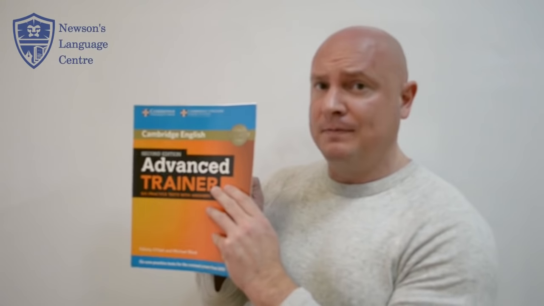Now just to give you an example, this is a trainer for CAE, and I use this book quite often. If we have a look, for example, at reading part 5, if you can see this, it's quite common. You've basically got your multiple choice text, you've got your multiple choice options, and they go in the same order. So it's quite logical and relatively simple, minus the English.